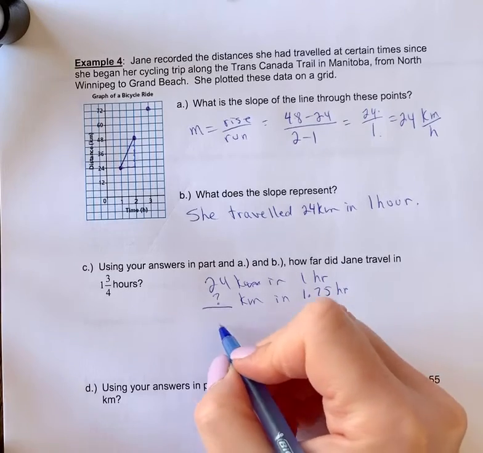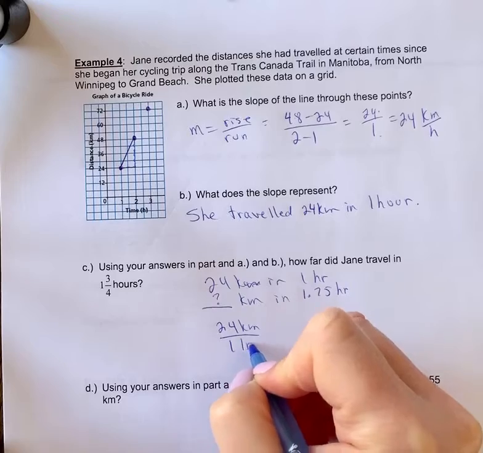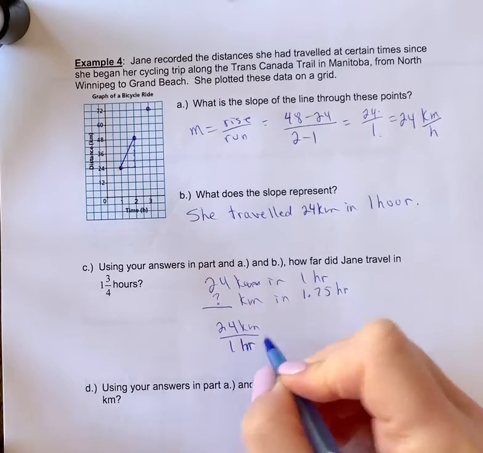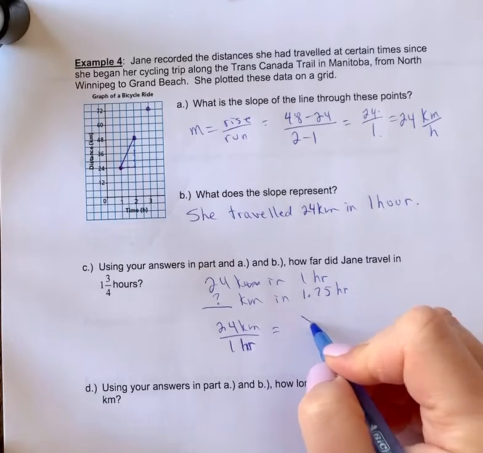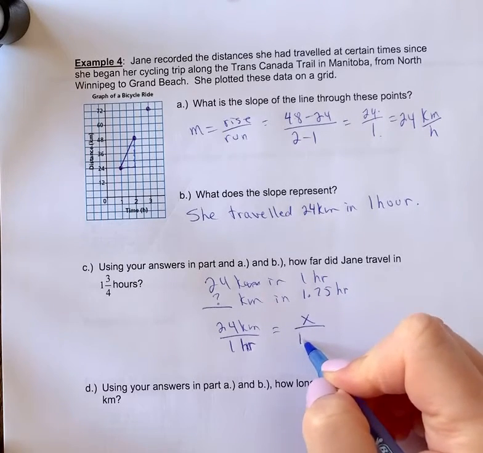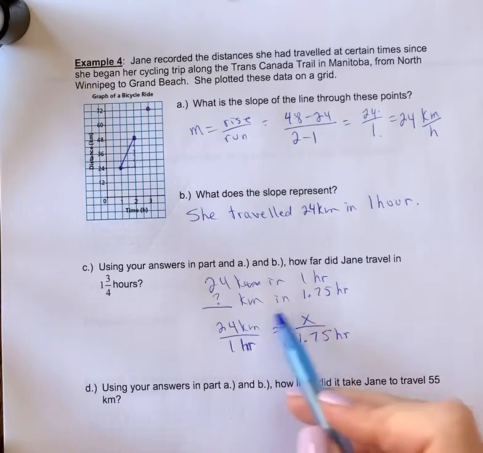So I'm going to set up a ratio. So 24 kilometers over 1 hour. That's actually what our slope is, 24 kilometers per hour. We want to know then how many, so we're going to put X as our variable, she can travel in 1.75 hours. So now we're going to solve for this ratio.